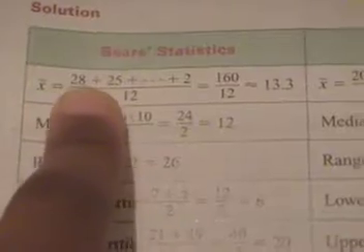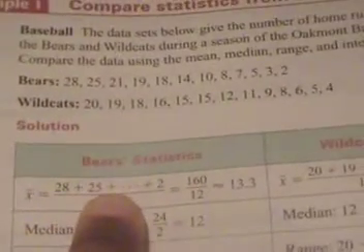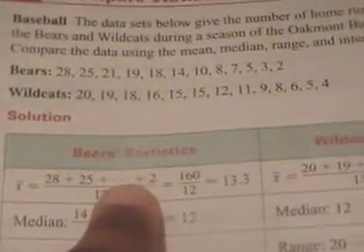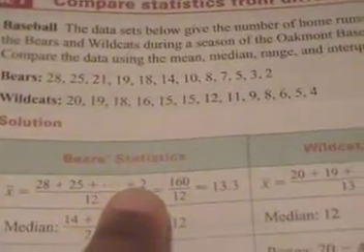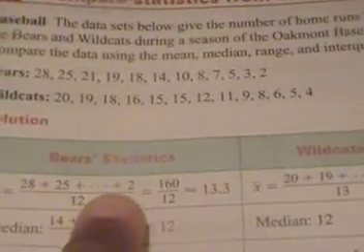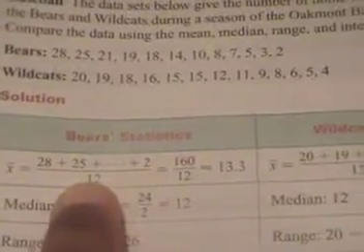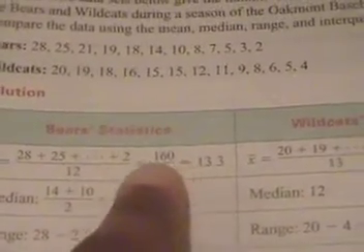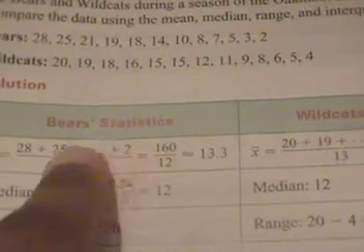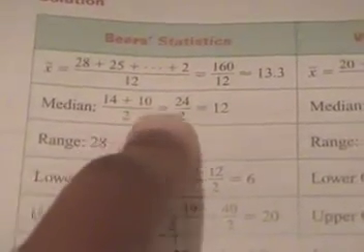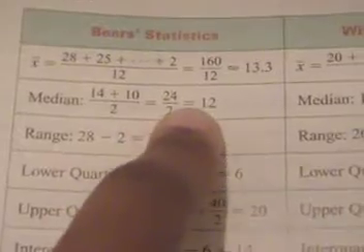And for the Bears, the mean X bar equals 28 plus 25 plus 21 plus 19 plus 18 plus 14 plus 10 plus 8 plus 7 plus 5 plus 3 plus 2 divided by 12. Adding all these numbers up at the top gives 160. Divide that by 12, and that will be 13.3. Then the median is 14 plus 10 divided by 2, that is 24 over 2 equals 12.